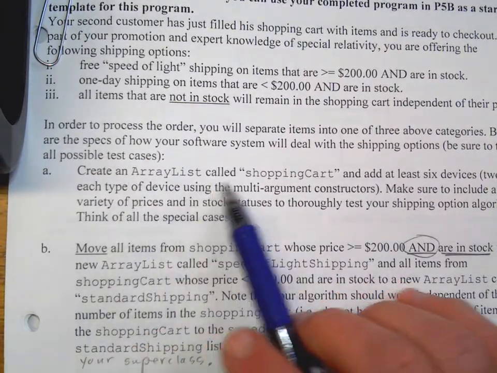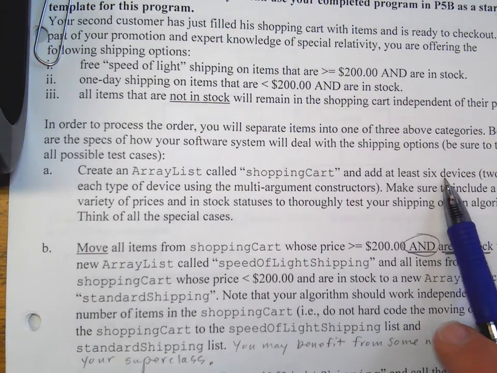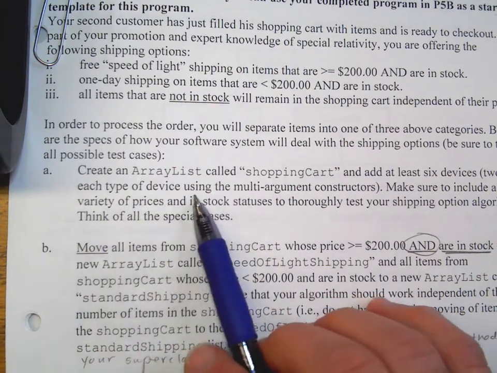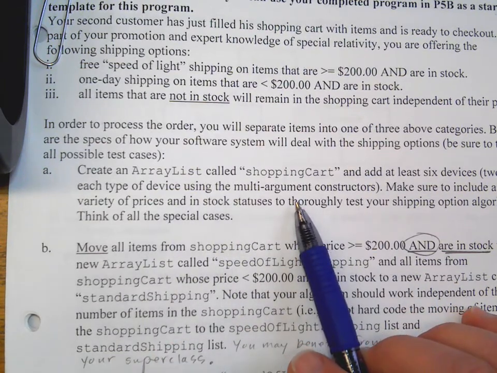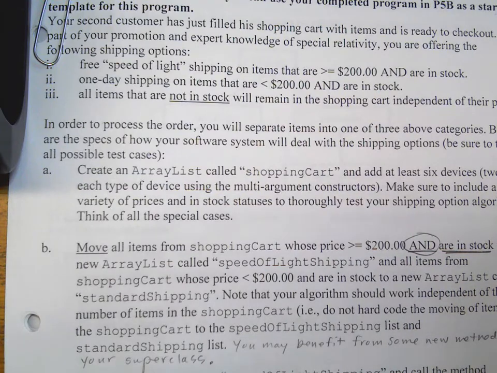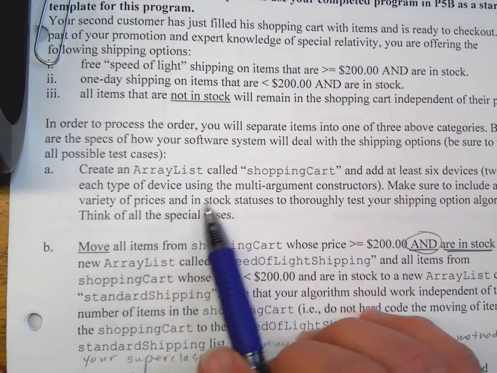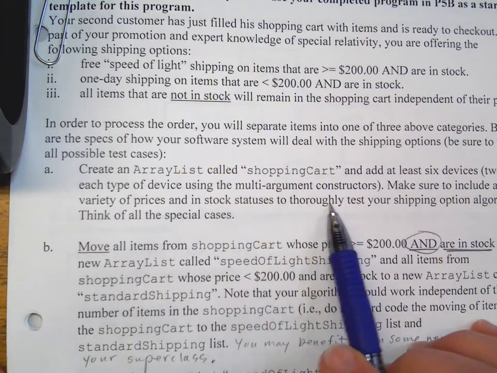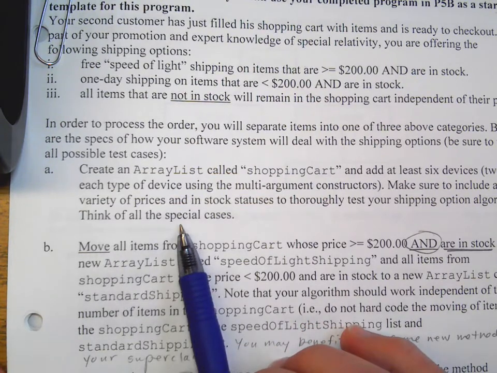Create an array list called shopping cart, which you already have. Add at least 6 devices, 2 of each type of device using the multi-arg constructors. I only want multi-arg constructors. I don't want any of the zero-arg constructors for this one. I want them to all have prices and stuff like that. Make sure to include a variety of prices and in-stock statuses to thoroughly test your shipping option algorithm. Think of all the special cases: less than, greater than, equal to.